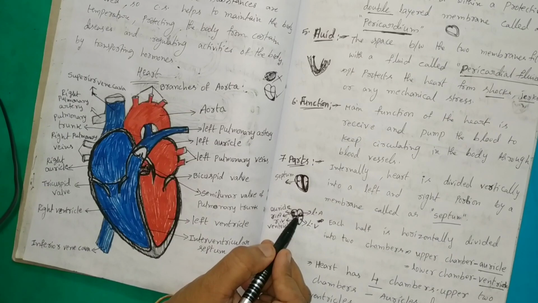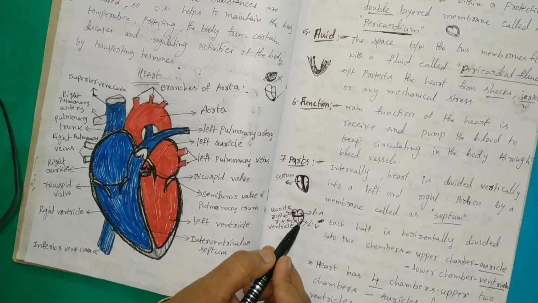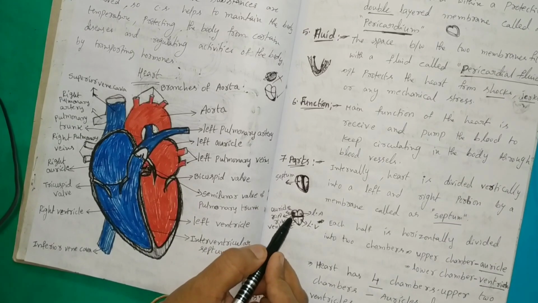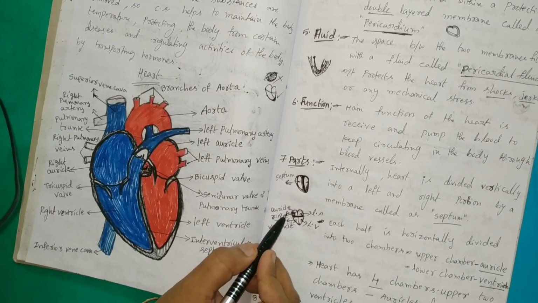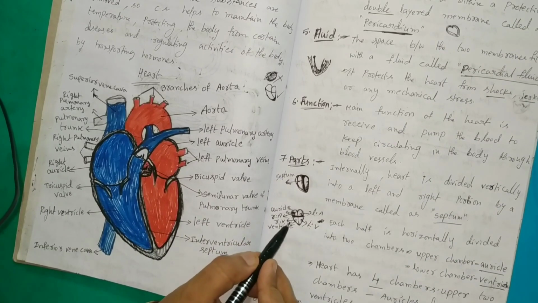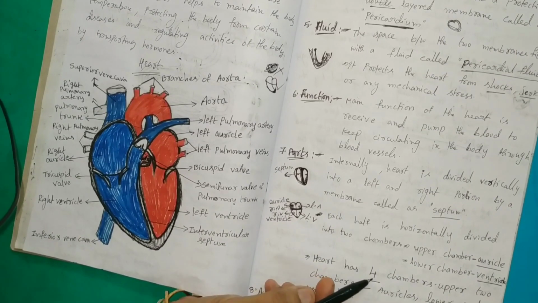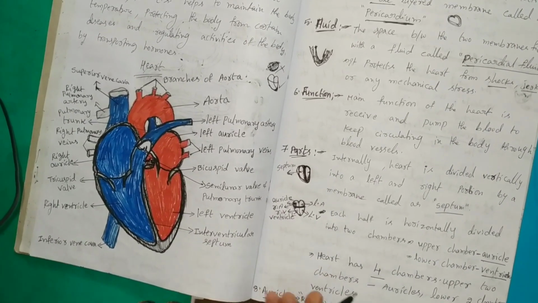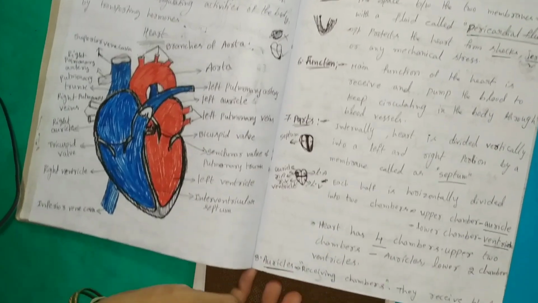So upper side chambers are called auricles, down side chambers are called ventricles. So here this is the right, this is the left. So it is the right auricle, left auricle, right ventricle, left ventricle. Upper two chambers are auricles, lower two chambers are ventricles.